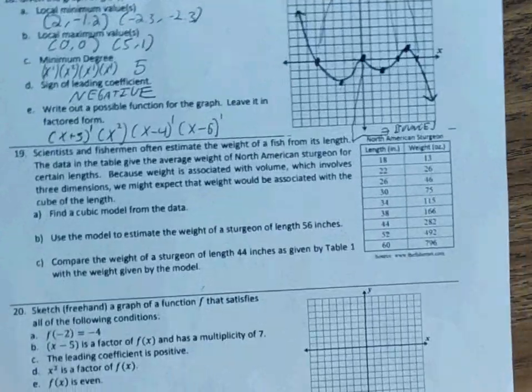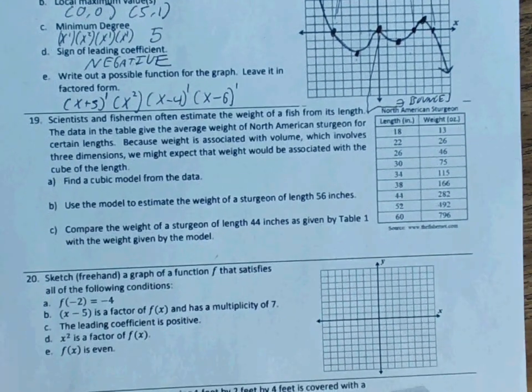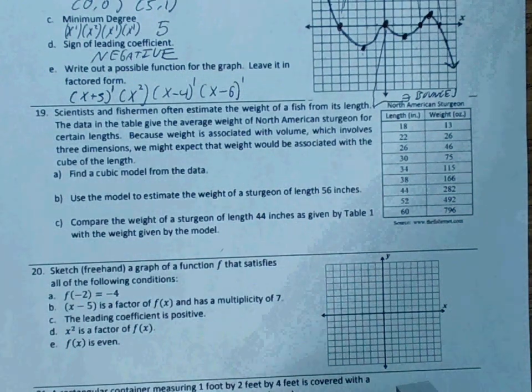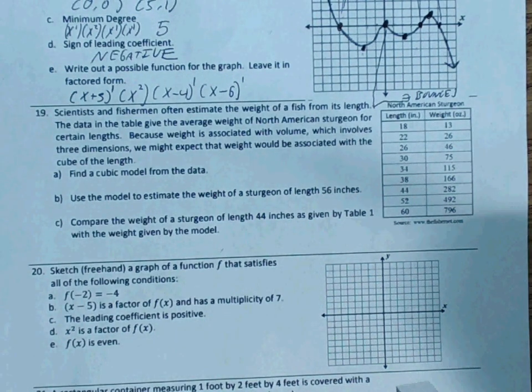Alright, 19. Scientists and fishermen often estimate the weight of a fish from its length. The data in the table give the average weight of a North American sturgeon for certain lengths. Because weight is associated with volume, which involves 3 dimensions, we might expect that weight would be associated with the cube of the length. So for 19, find the cubic model from the data. Then, so that's A. B, use the model to estimate the weight of a sturgeon of length 56 inches. Compare the weight of a sturgeon with length 44 inches given by table 1 with the weight given by the model. Okay?